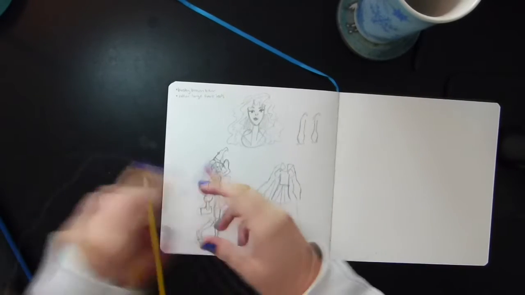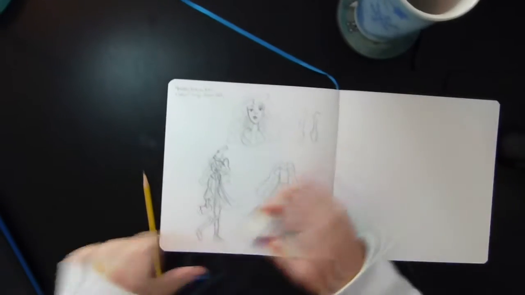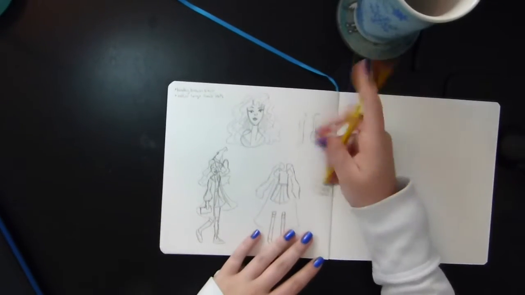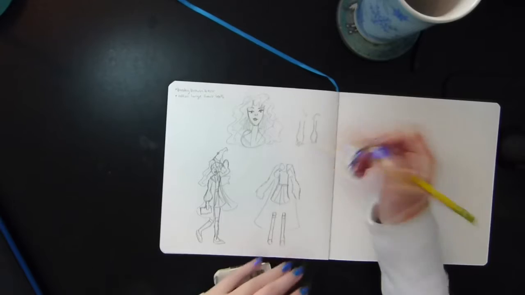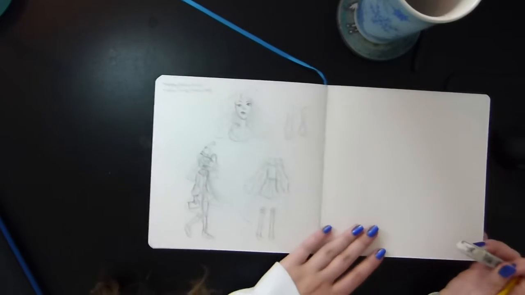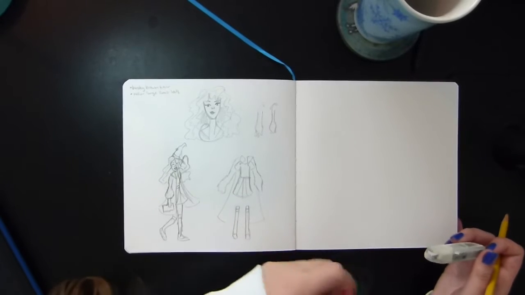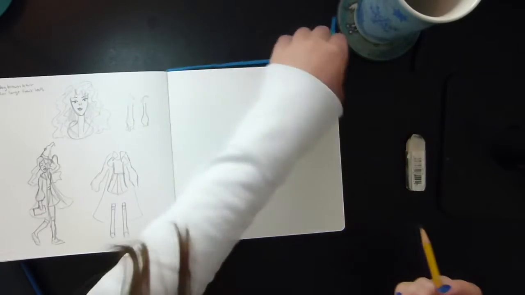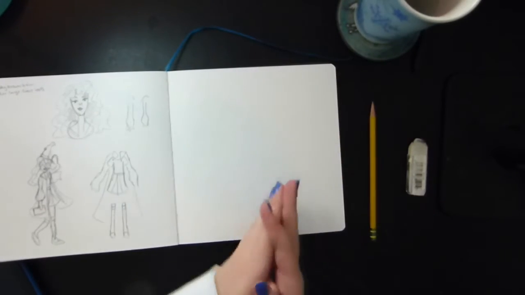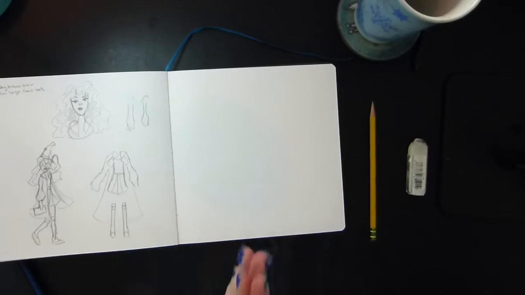So I'm gonna do that for the sleeves. Oh wait, no, why am I erasing that? I need that. Alright, I know what I'm doing. Okay, so here is Hermione. She's all finished. Last one is Ron, and then we can get to the full drawing with all three of them together. I am so excited! Yay!